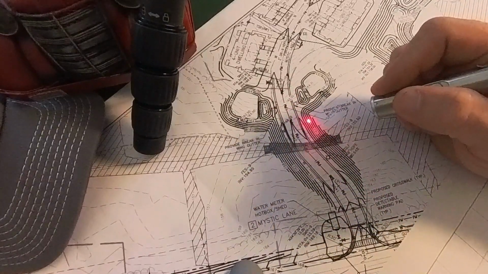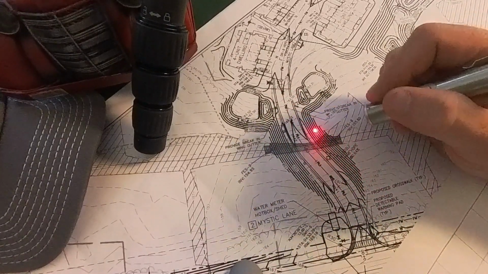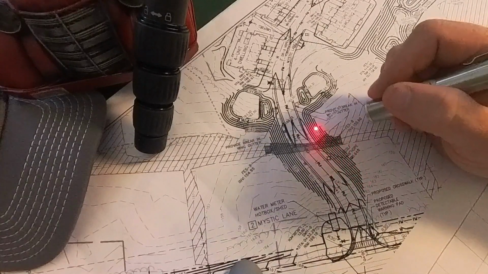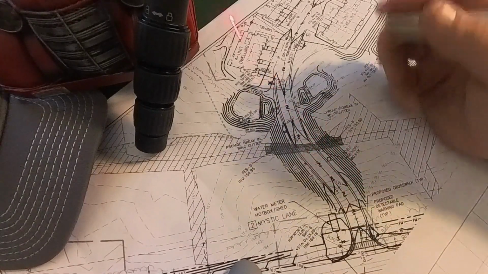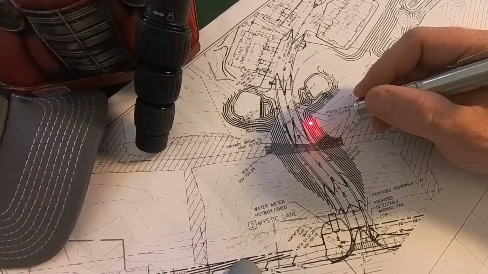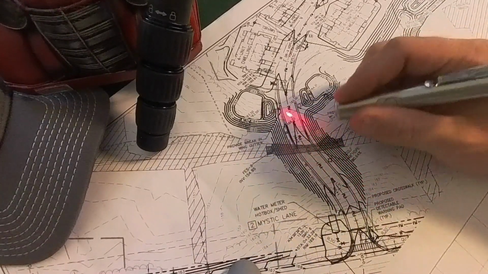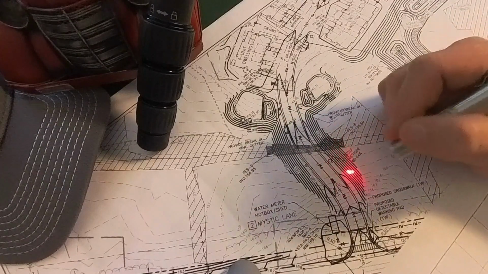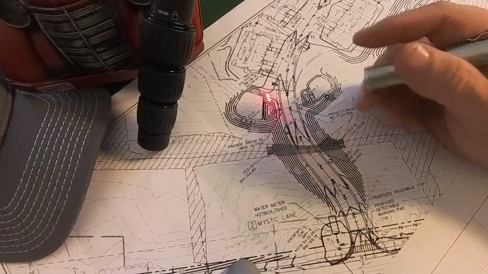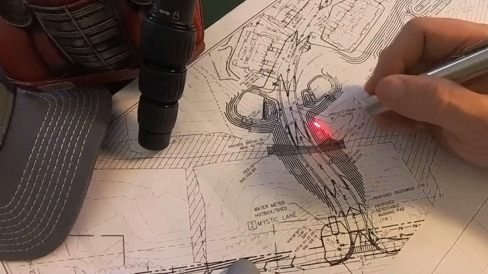So over here, I'd find out what my existing grade is. And let's say it's 393. So I'm going to set my grade for 390, and I'm going to shave off 3 to 4 inches. And over here, it probably won't be the same grade. So over here, I'm going to shave off 3 to 4 inches.